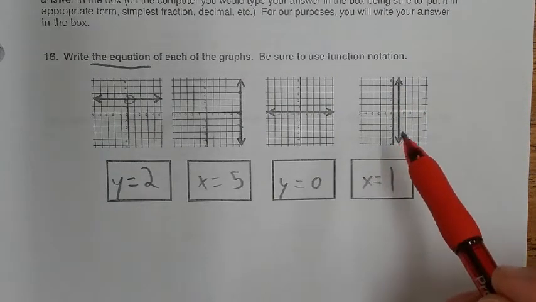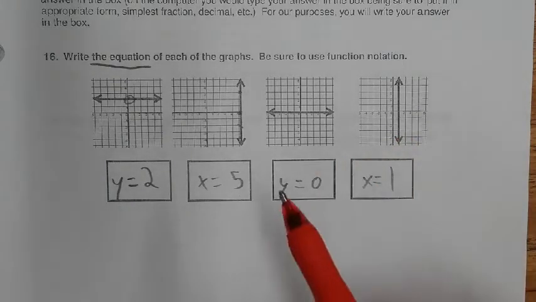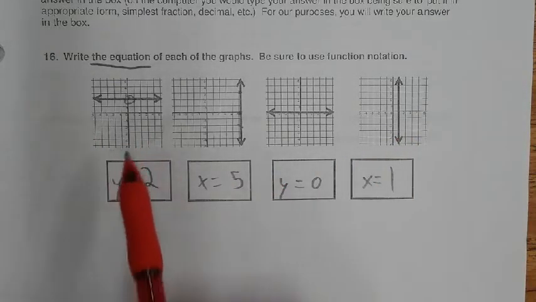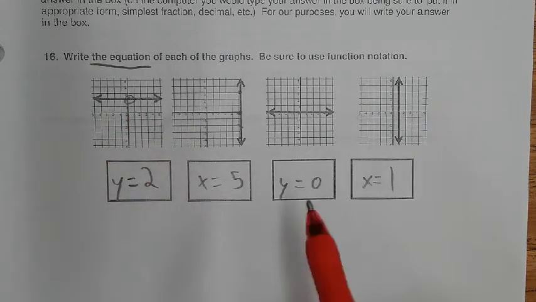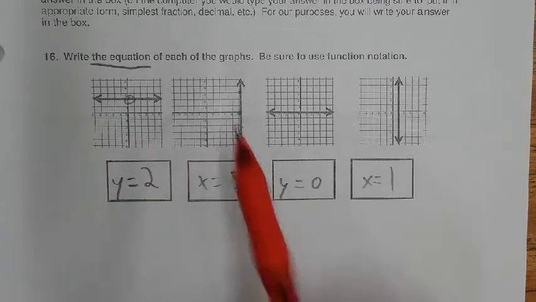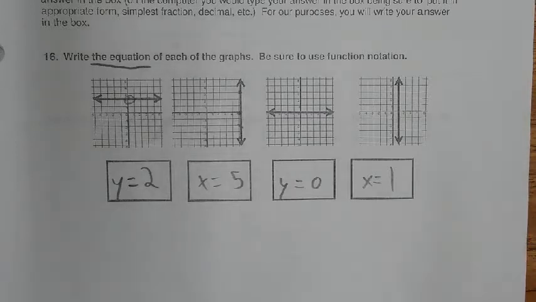So basically, if it's a straight line, it's going to be either x or y. If it's going left and right, it's going to be y equals whatever the y is. If it's going straight up and down, it's going to be x equals whatever the x is. And that's all you do.